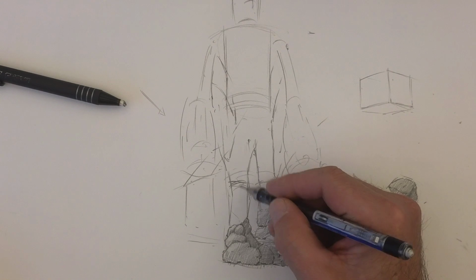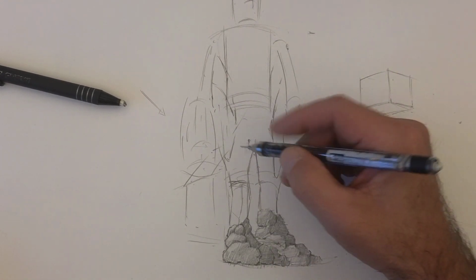The light stays the same on this. The light is coming from one direction.